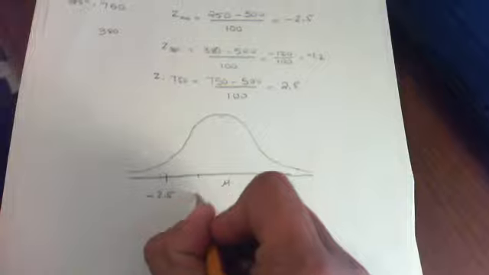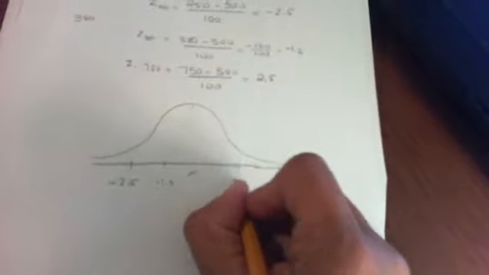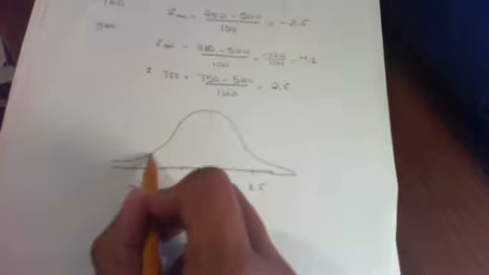I'm just marking the ones we had before, and then a 2.5 here. Alright, so if I want to know the scores that fall between 250 and 750, and I know that these two correspond with the z-scores, I am literally only trying to find the area between here and here.